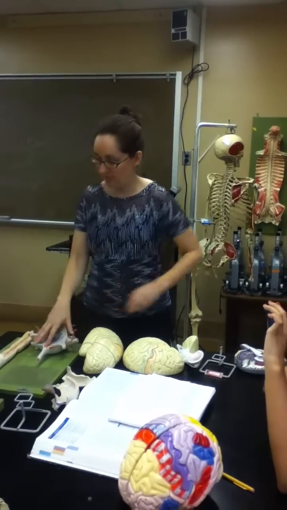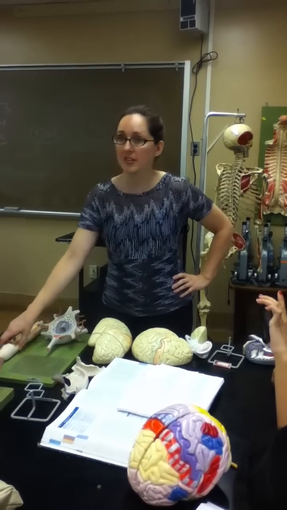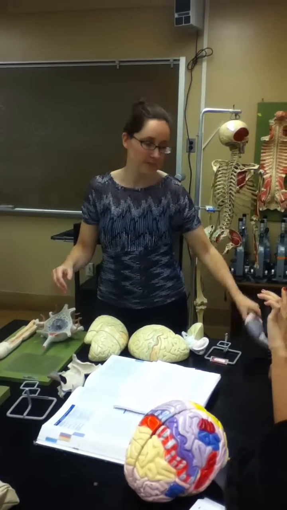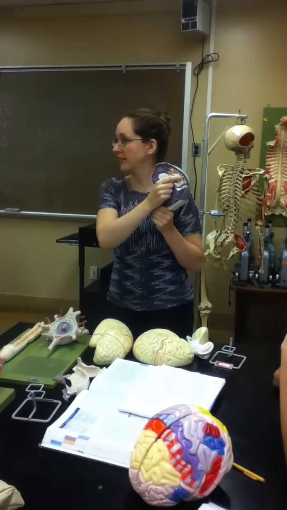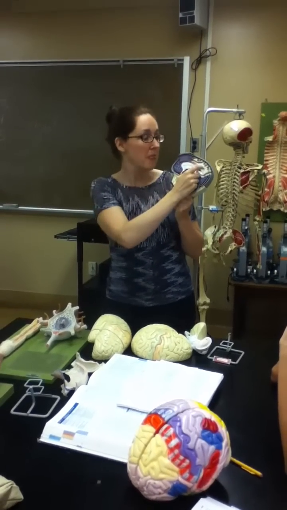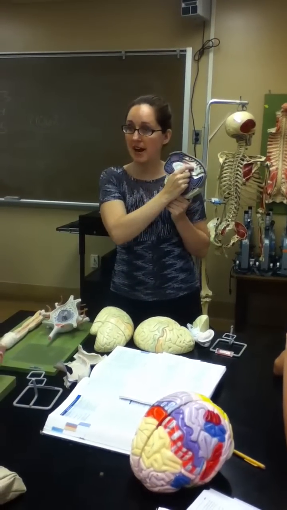Gray matter and white matter. Gray is referring to cell bodies because they look gray. White is referring to axons because they look white. So if you look out here, see how it's darker right there? It's a bunch of cell bodies. That's the cerebral cortex. And then all this white stuff inside, those are axons.